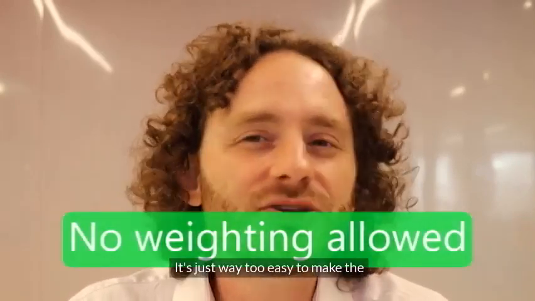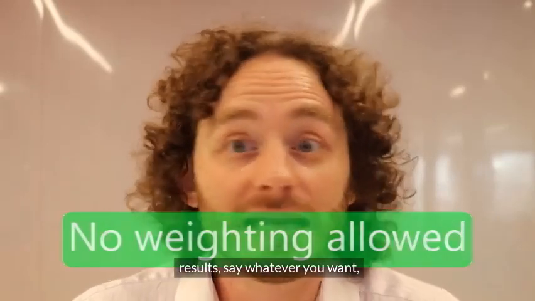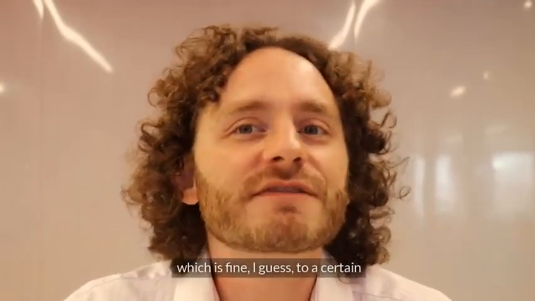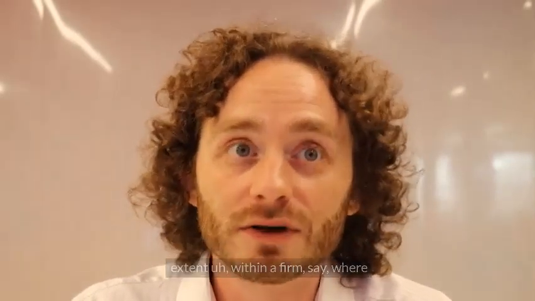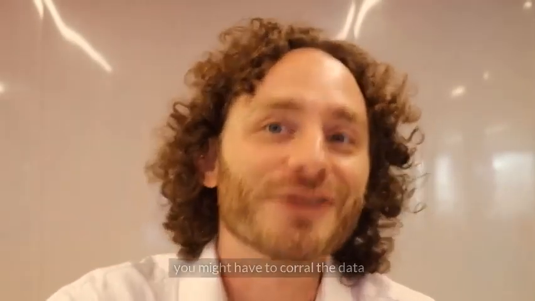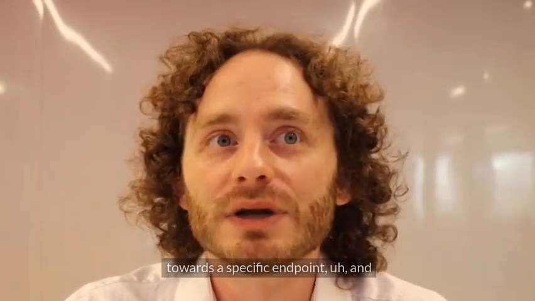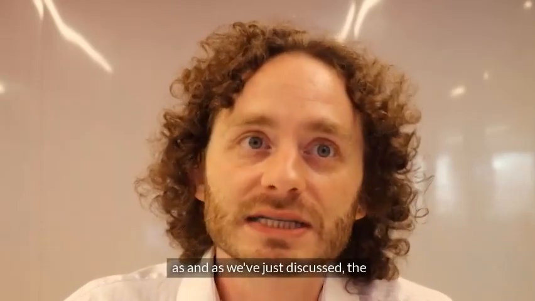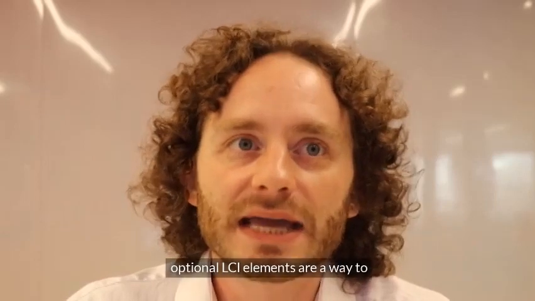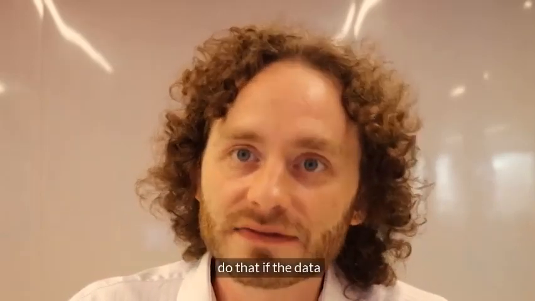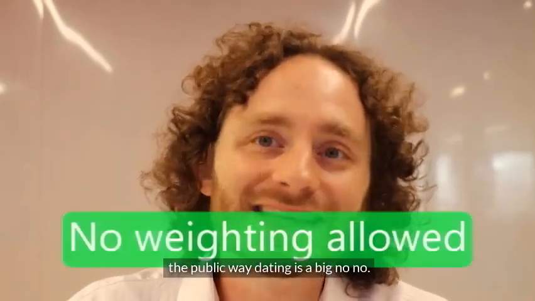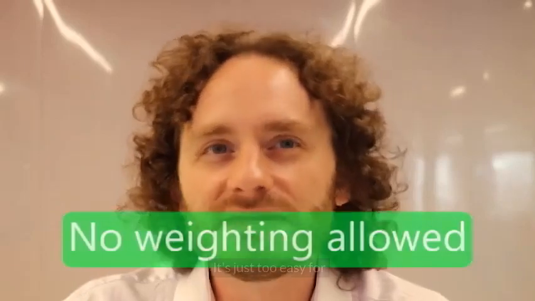It's just way too easy to make the results say whatever you want, which is fine, I guess, to a certain extent within a firm, say, where you might have to corral the data towards a specific endpoint. And as we've just discussed, the optional LCIA elements are a way to do that if the data is being, shall we say, uncooperative. But if you're releasing your results to the public, weighting is a big no-no. It's just too easy for bad actors to misrepresent things.